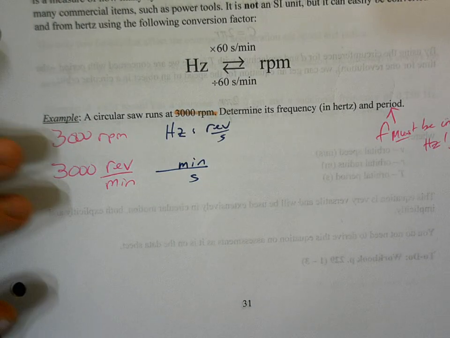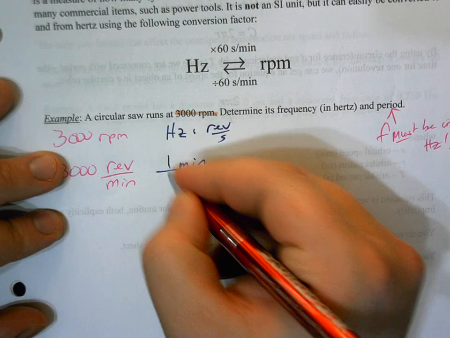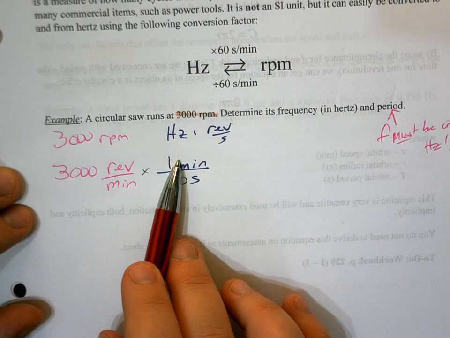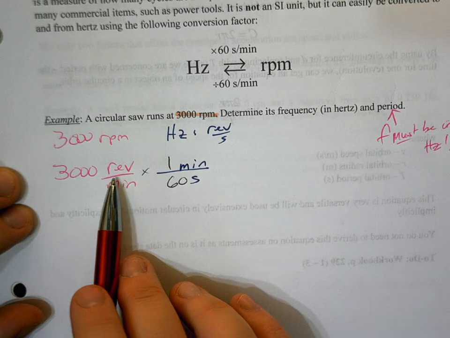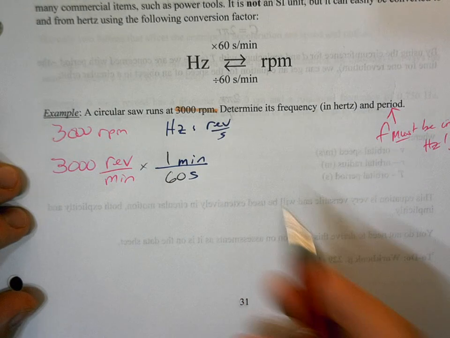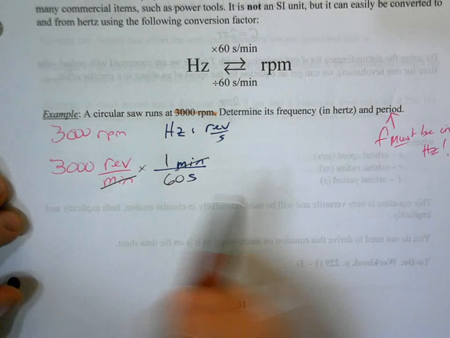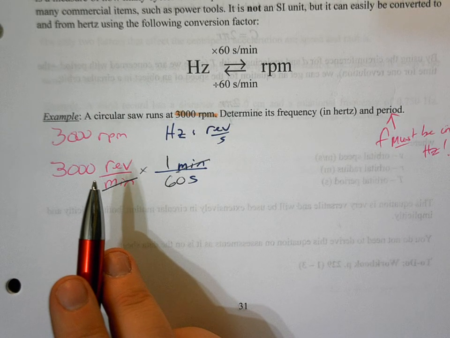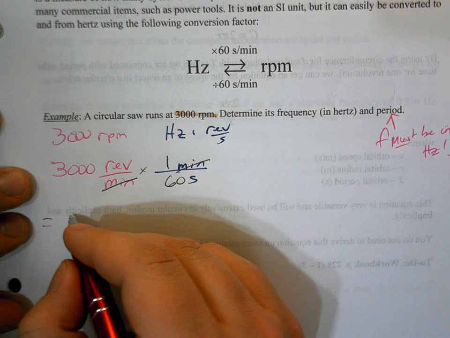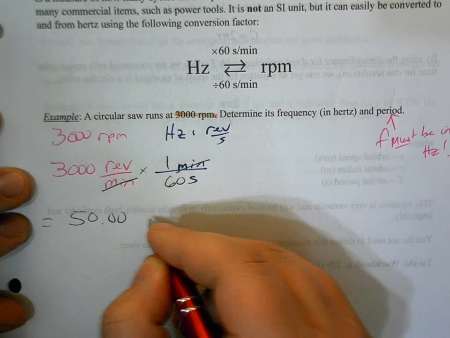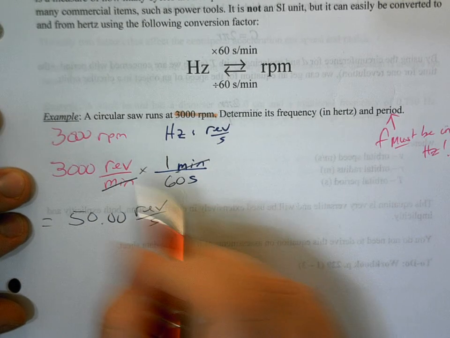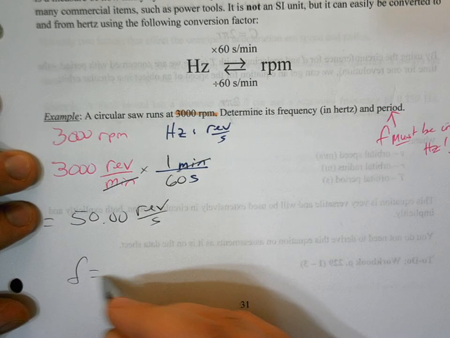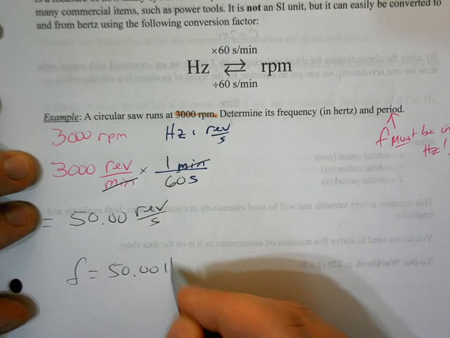Well, for simplicity, we know that in 1 minute we're going to have 60 seconds. So if I multiply 3,000 by 1 divided by 60, this should give me my frequency in hertz. So the minutes are going to take care of each other. So I have 3,000 divided by 60. This should be 50, I believe. Yes. So we're going to have 50.00. And then we have that revolutions per second. But like I said, we're not going to do the revolutions per second. We're just going to say that the frequency is 50.00 hertz.